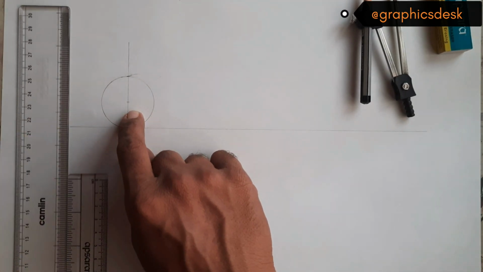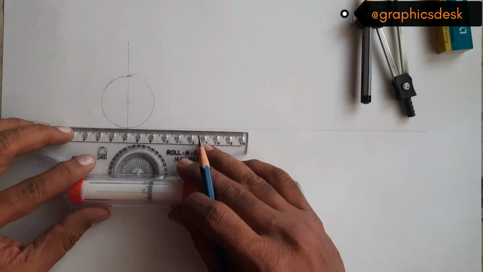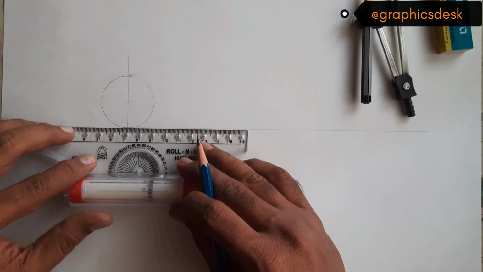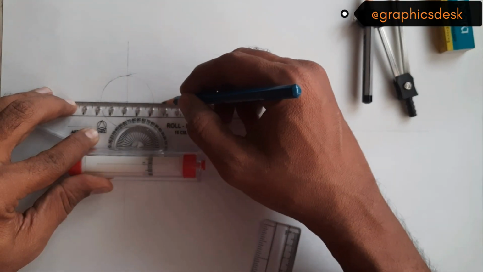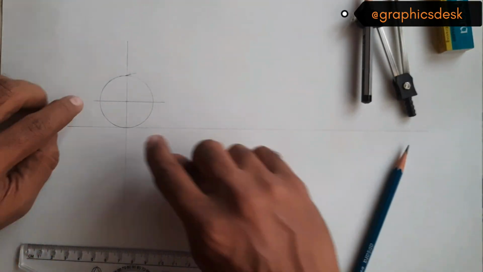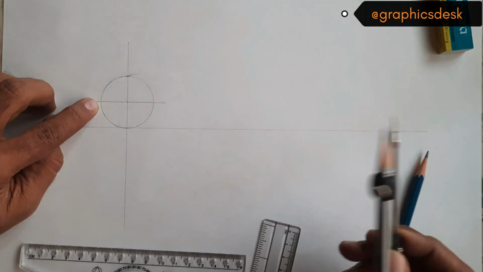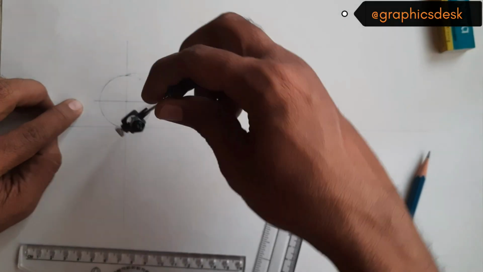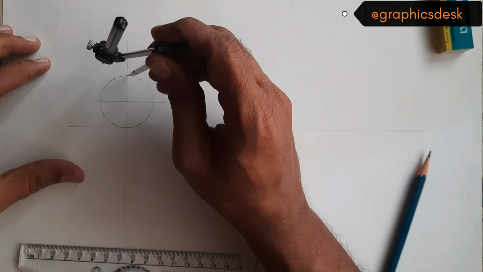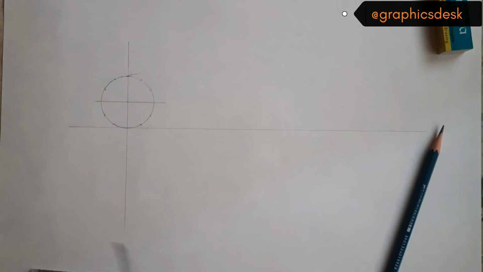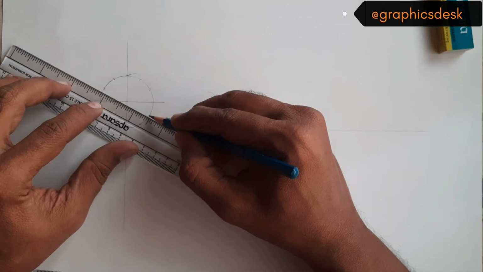Now let's divide this circle into 12 parts. First of all, we'll mark a horizontal line passing through the center. And then using these 4 points, we'll cut the circle into further 8 points. Now let's connect the opposite points to each other so as to get the 12 equal parts.